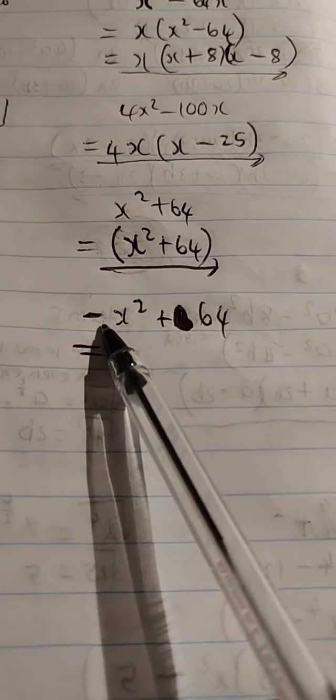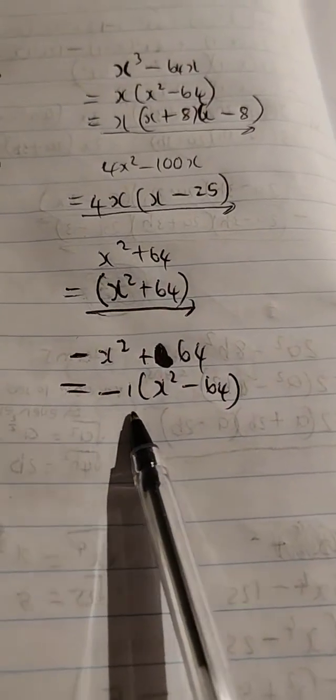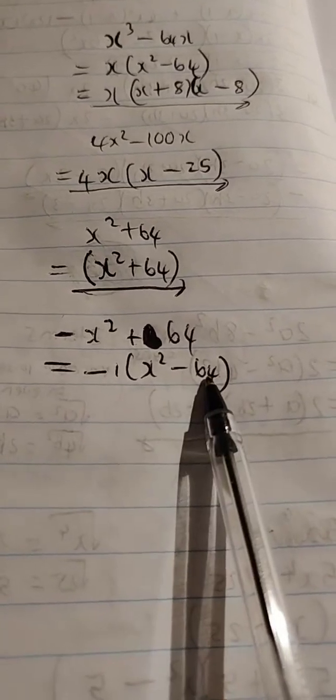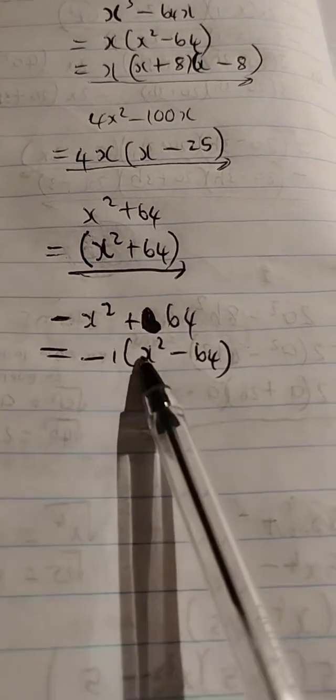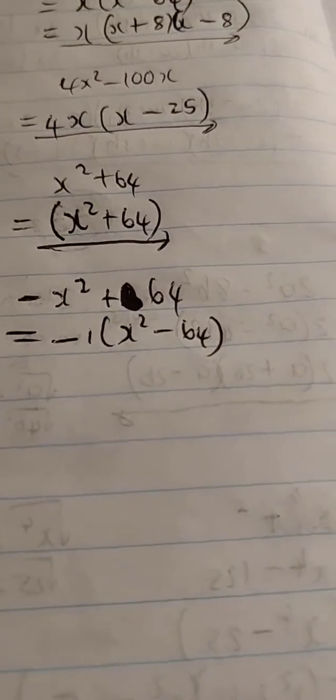Well, if you look at the first term, it's negative. And so obviously, if the negative sign is available in the first term, we take it out. Negative what? Negative 1. What's left inside? X squared minus 64. Whenever you take out a negative sign, the signs inside the bracket change. The x squared, which was negative, becomes positive. The positive 64 becomes negative 64.